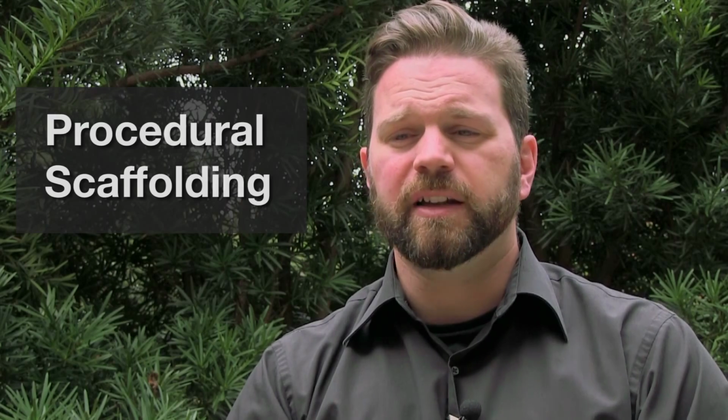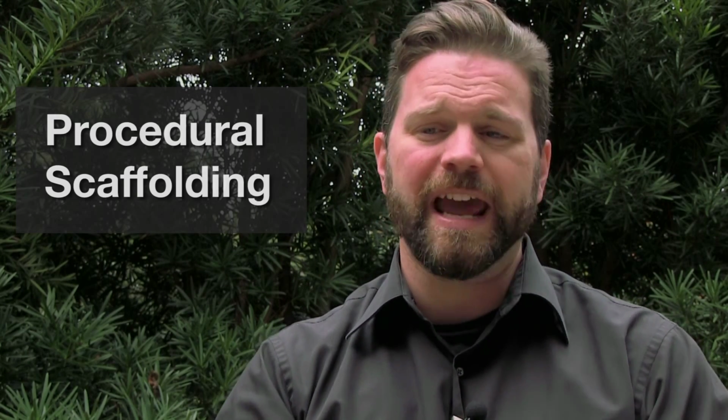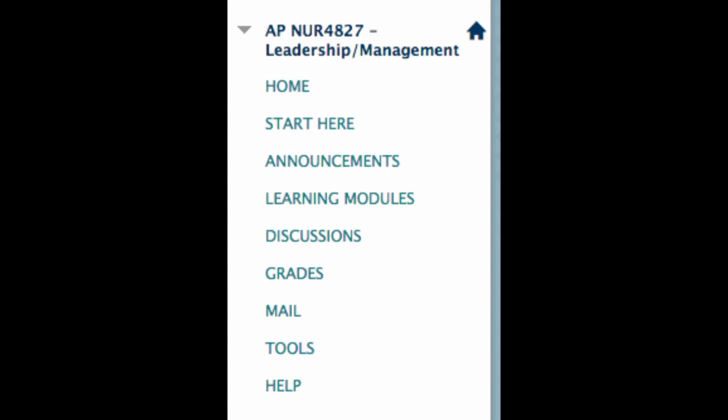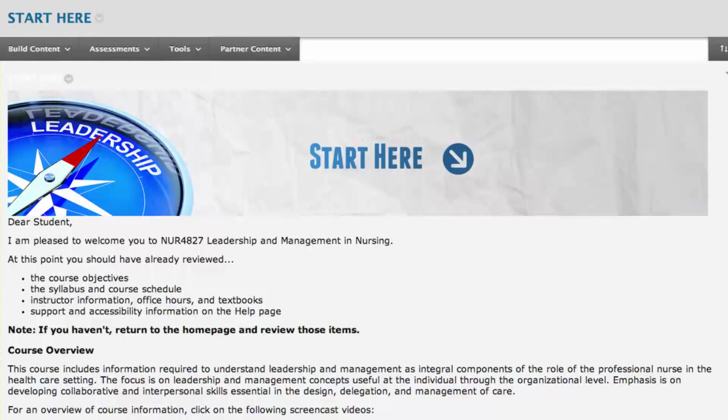To begin with, we will talk about procedural scaffolding. Procedural scaffolding guides students as they are learning how to navigate the course environment and engage with content and activities. An example of a procedural scaffold from an online course would be the use of a standardized course template, a left-hand menu, or a Start Here page. As you can see, the template is pre-built with aspects of procedural scaffolding already in place.